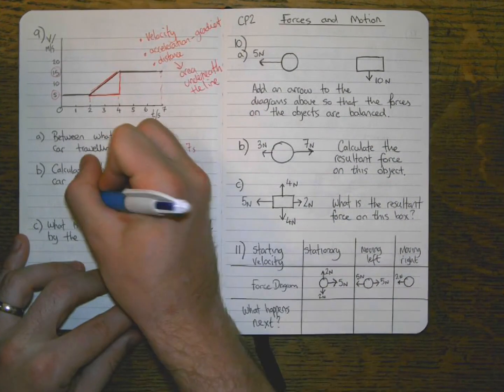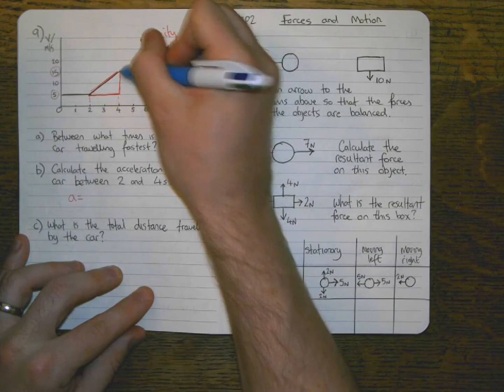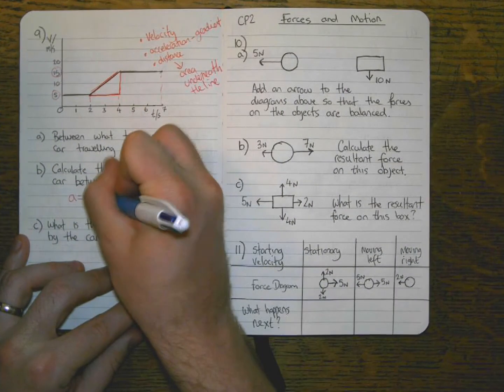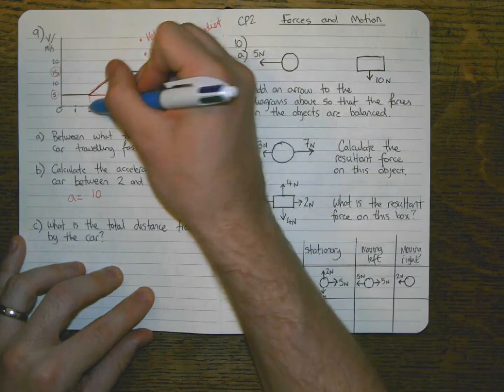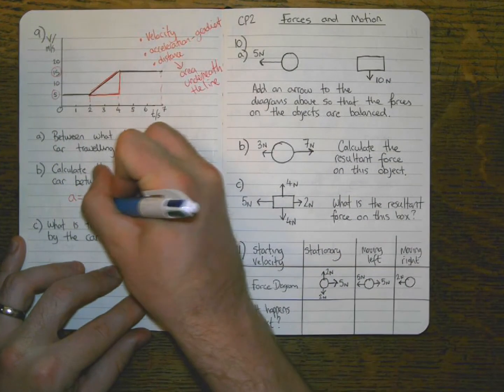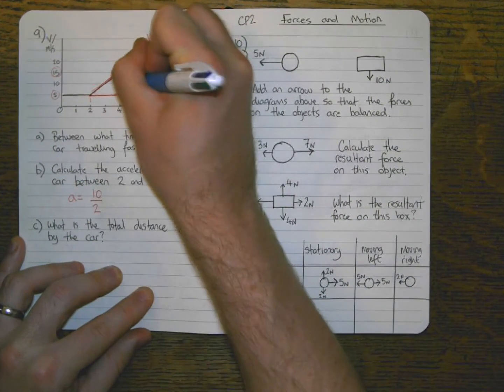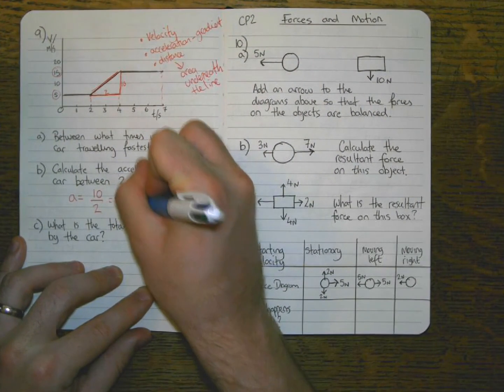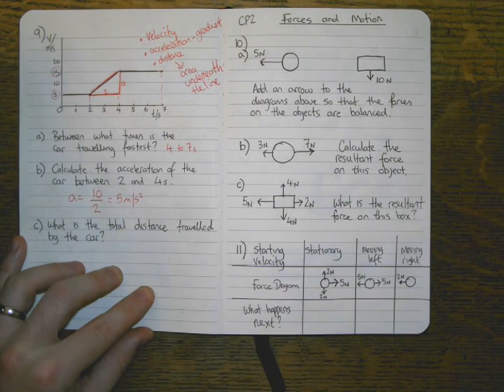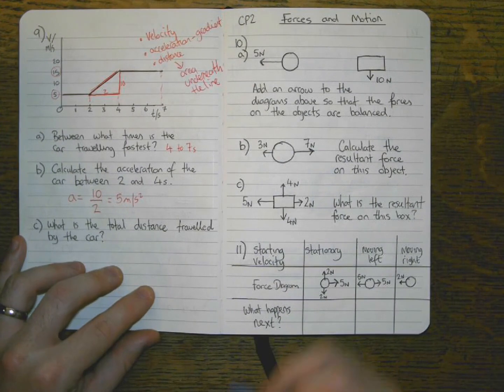So 15 minus 5, the change is 10 meters per second. That's how much we sped up by. And it took 2 seconds to do it. Which I don't need a calculator for. 5 meters per second squared.